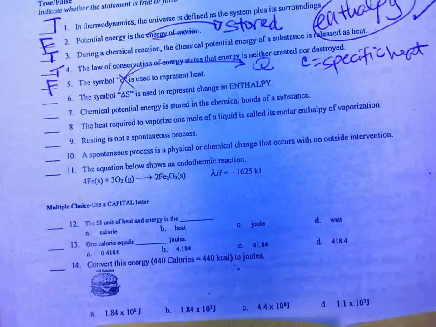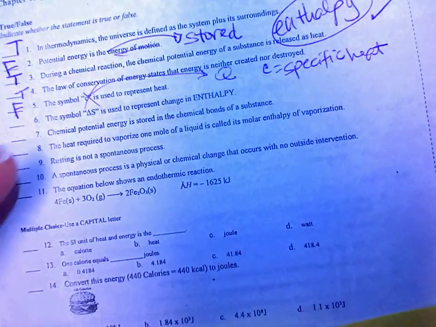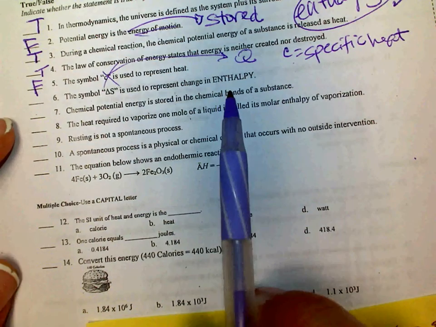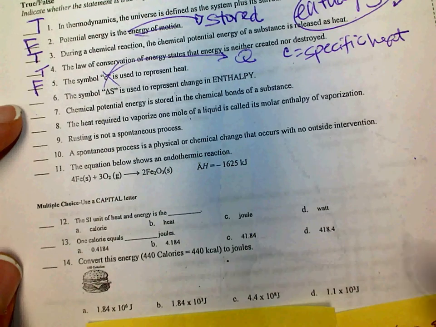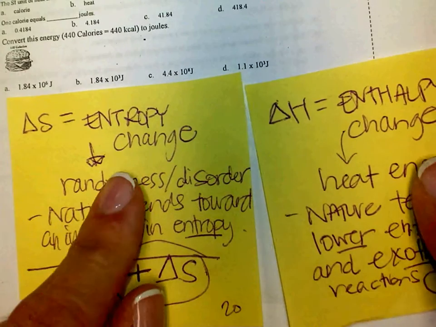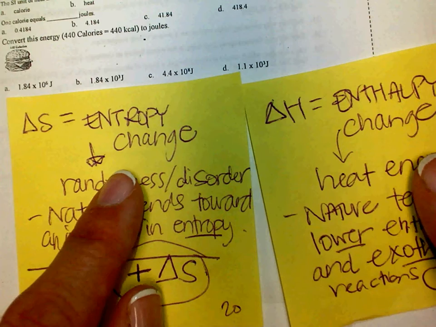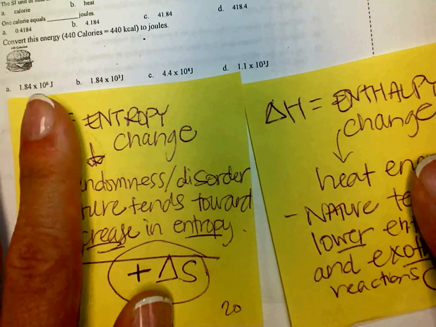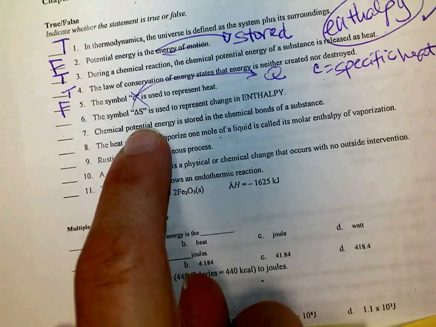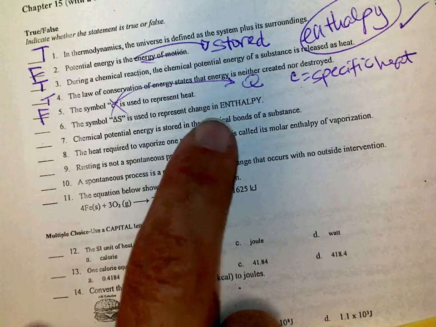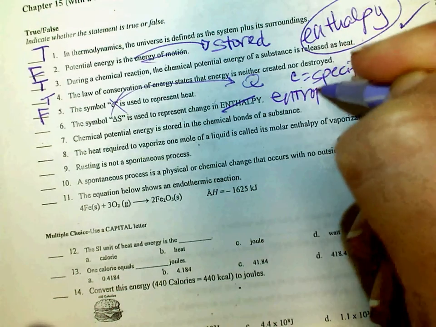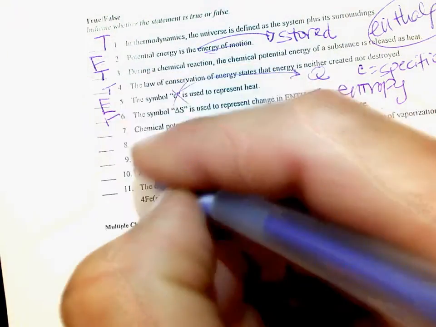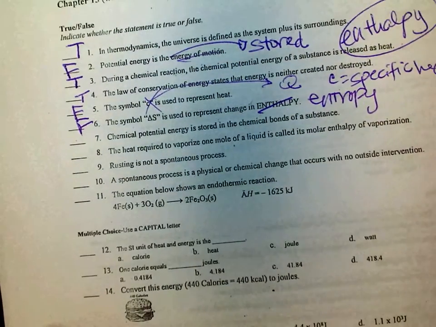Chantel. Number 6. The symbol delta S is used to represent change in enthalpy. True or false? Yeah. True. Look at what you just wrote, guys. Delta S is used to represent, what could I change this word to? Entropy, right? So originally that statement is false. Of course, I've gone and corrected it.